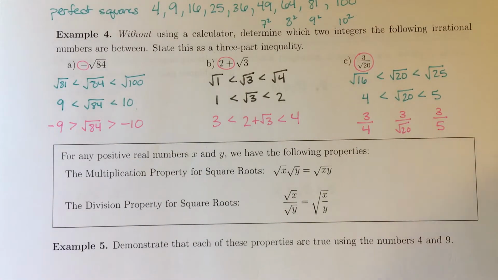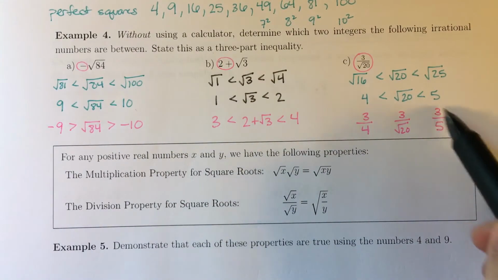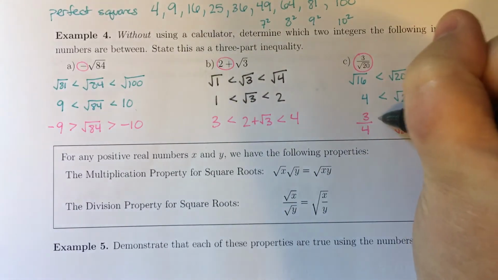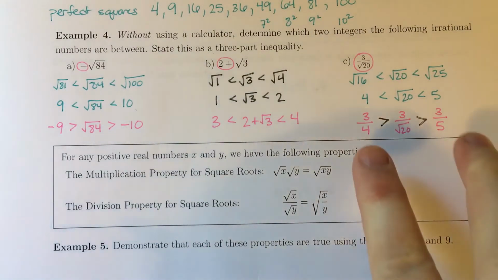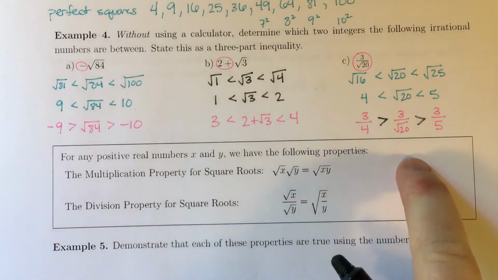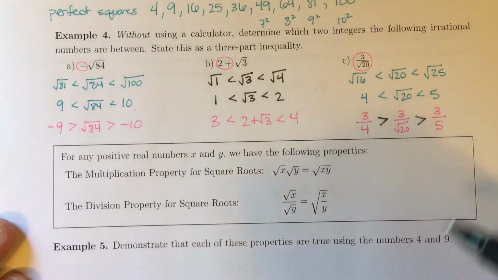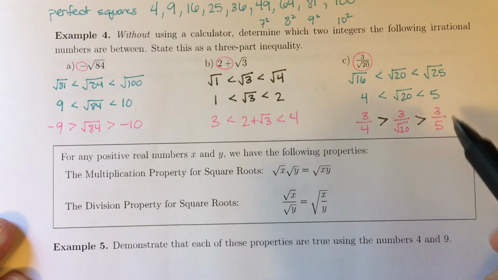Flipping fractions is sort of like multiplying by a negative, where 3/5 is 0.6. That's actually less than 3/4, which is 0.75. So reciprocating, like what we just did to get that 3 on top, flips the inequalities just like multiplying by a negative does. So this says that 3 over the square root of 20, we need the square root in there, that's the whole idea, is somewhere between 3/4 and 3/5.